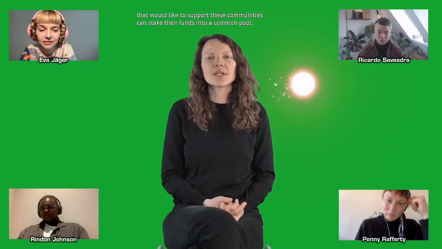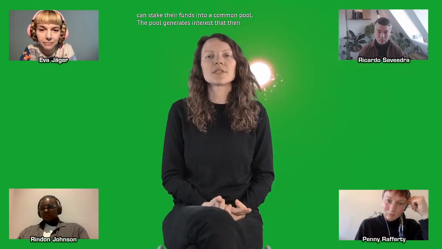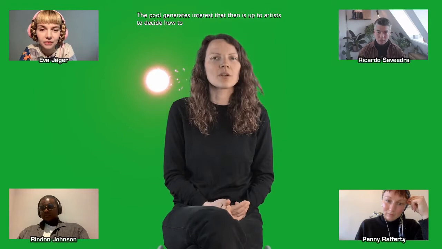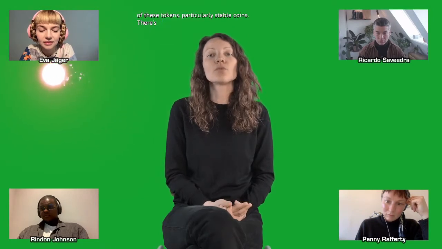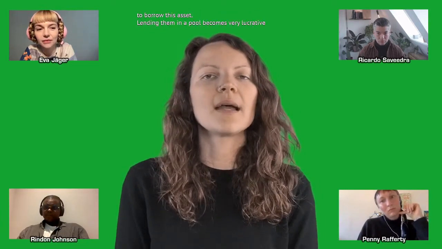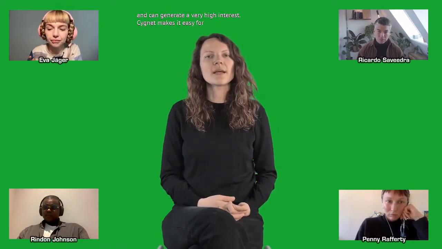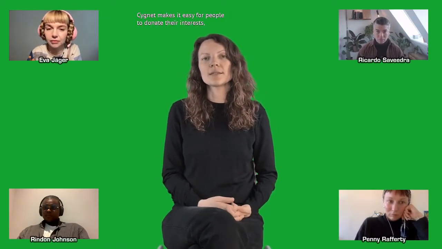Interest in decentralized finance comes from the high demand for some of these tokens, particularly stable coins. There's plenty of individuals in the crypto market that are willing to pay a high interest in order to borrow this asset. Lending them in a pool becomes very lucrative and can generate a very high interest. Cygnet makes it easy for people to donate their interest to fund artistic projects.